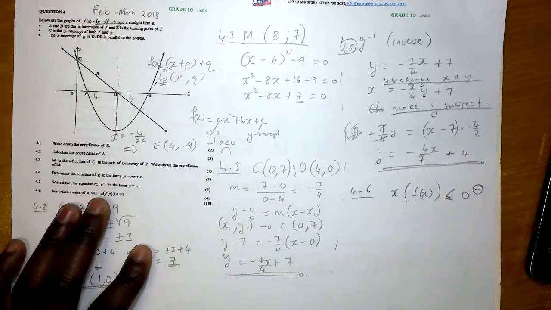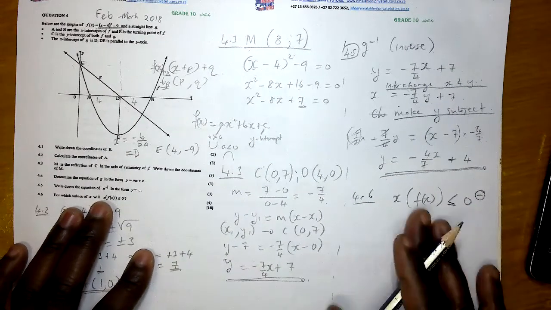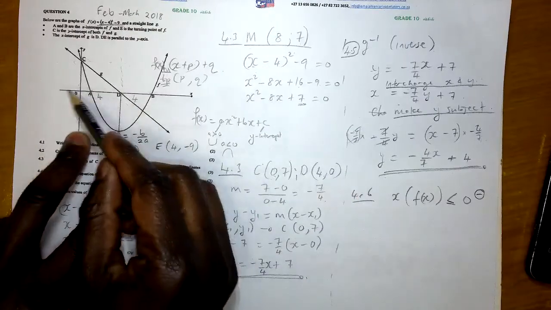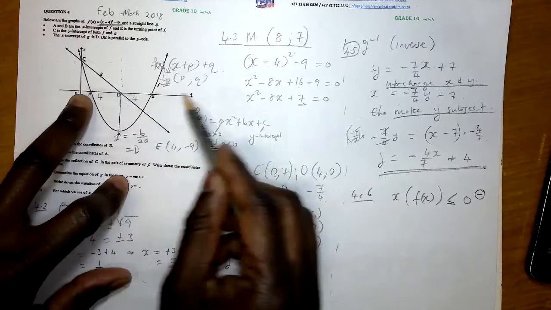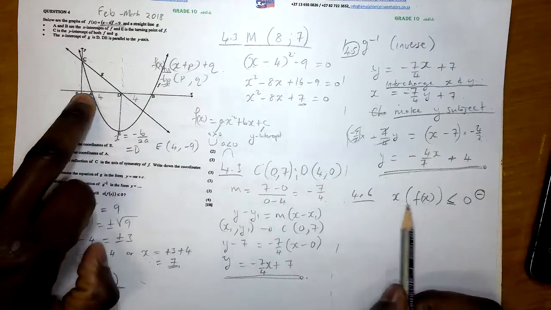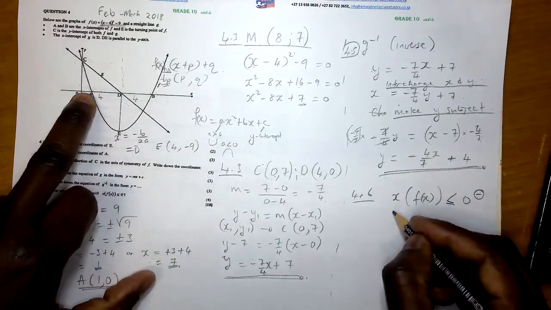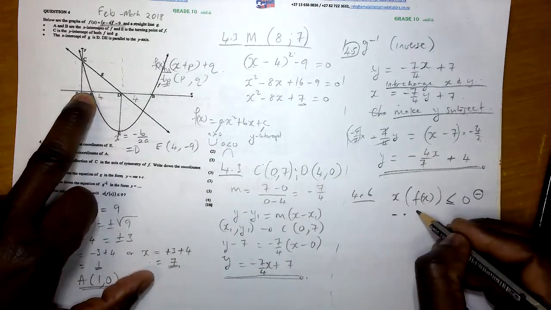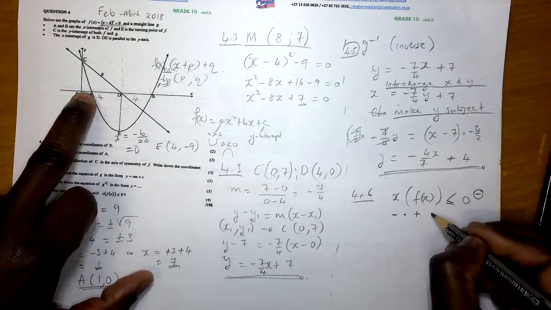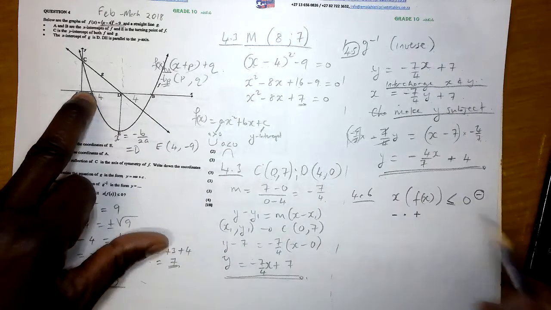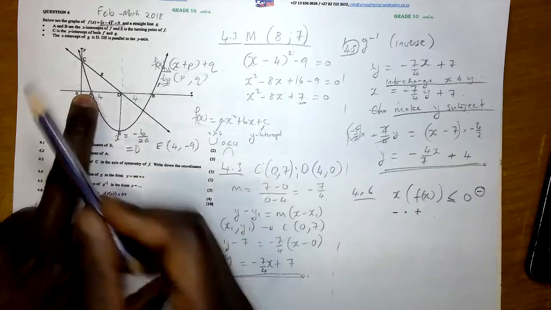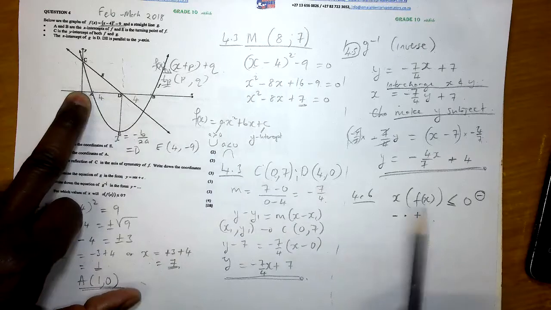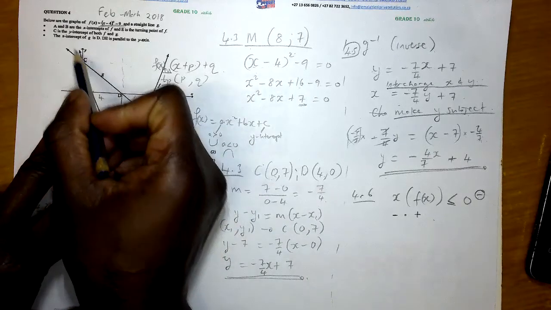So here we are told that x goes from negative to positive, up until infinity. Then we know that to get a negative, this must be negative multiplying positive, so that we can get a negative. So on our graph, where is our x negative? X is negative this side. And is our f of x positive? Yes, it's positive until infinity there.